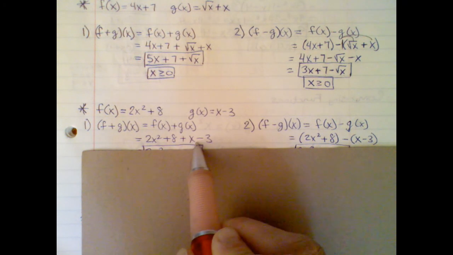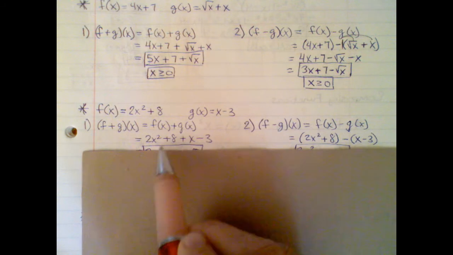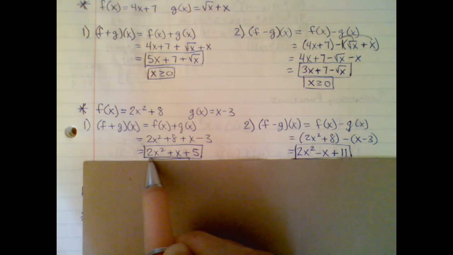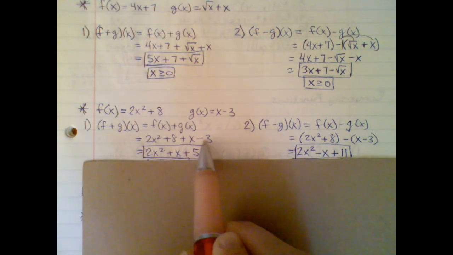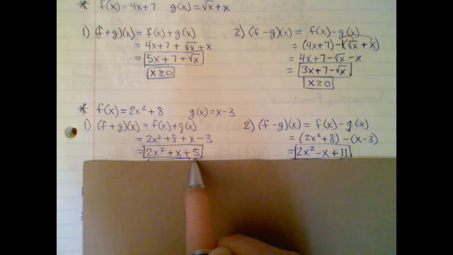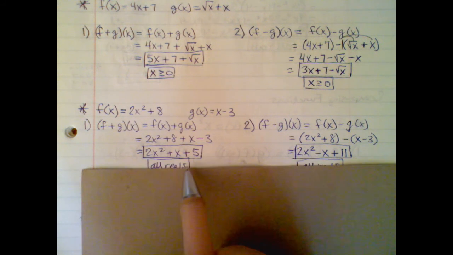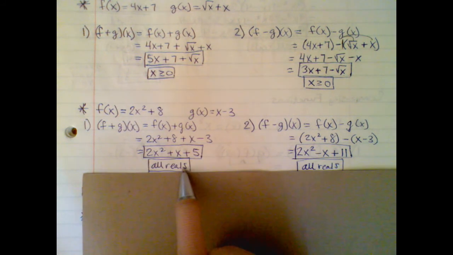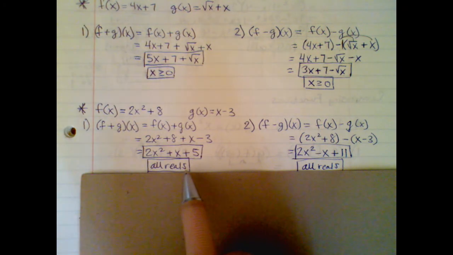And then for this one, we just combine our like terms. So we bring down our 2x squared, bring down our x, and then 8 minus 3, we bring down our positive 5 when we combine those like terms. None of these are like terms, so we can't reduce it any further. And this one doesn't have a square root sign, doesn't have a denominator, so it's just going to be all reals for your domain. All reals just means that any value x could equal.